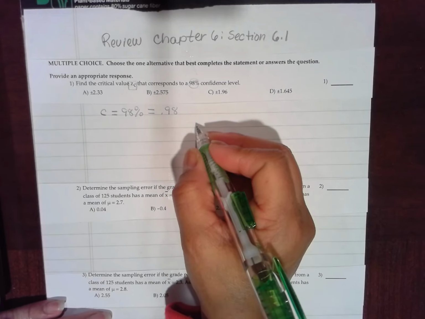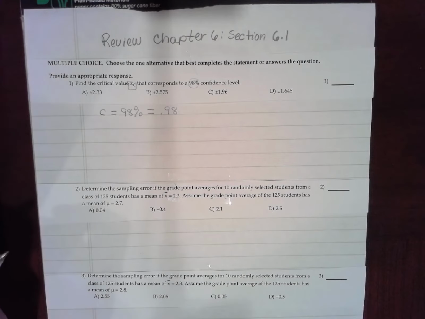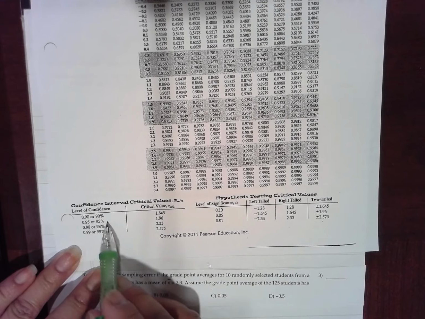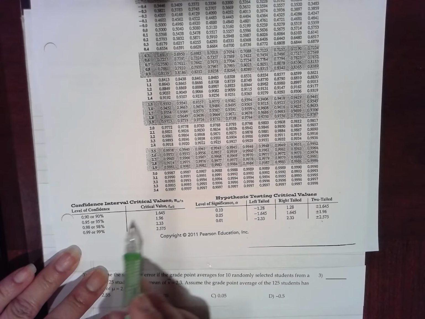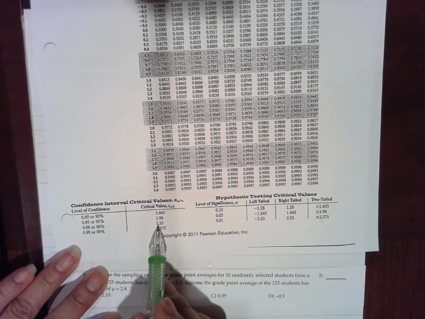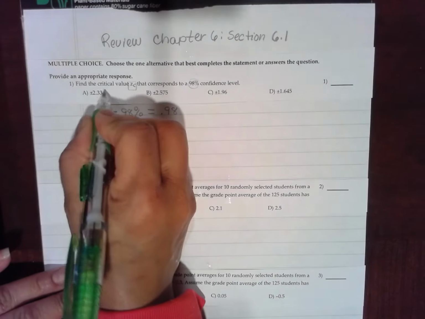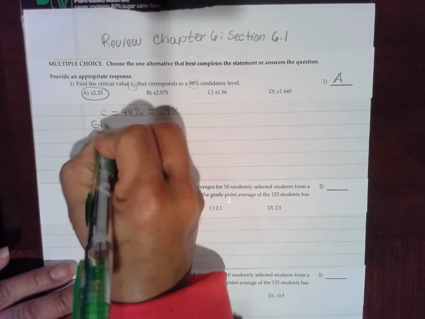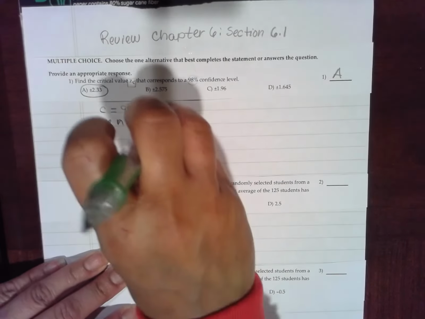If this was not provided in the table, what I mean by that is you will be provided with a z-score table. When you look at the z-score table in this particular one, some of the levels of confidence are given to you, so you do not have to find them. In this case, we have 0.98, so the critical value, the z-score, is going to be 2.33. So the answer is A, because it's given in the z-score table at the bottom.